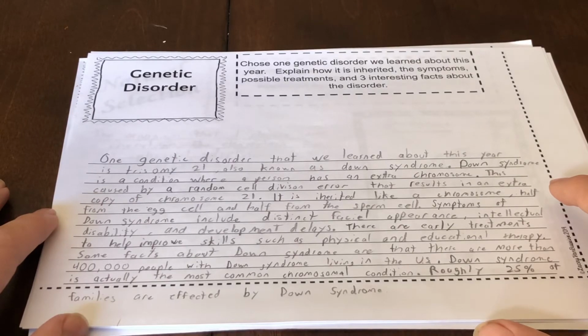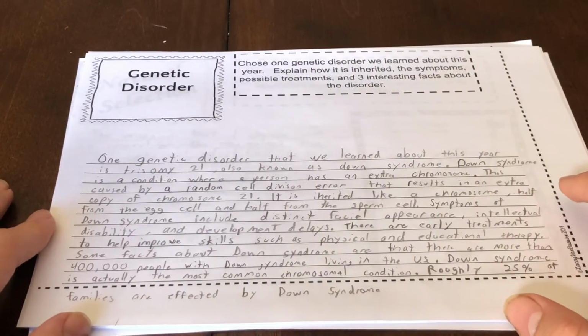Some facts about Down syndrome are that there are more than 400,000 people with Down syndrome living in the US. Down syndrome is actually the most common chromosomal condition. Roughly 25% of families are affected by Down syndrome.